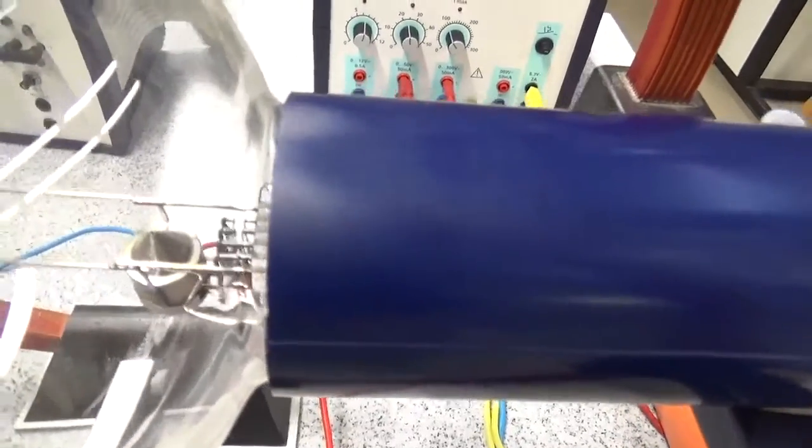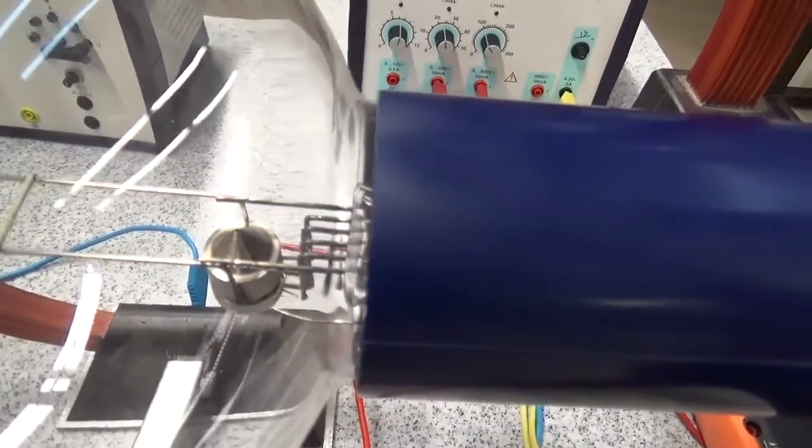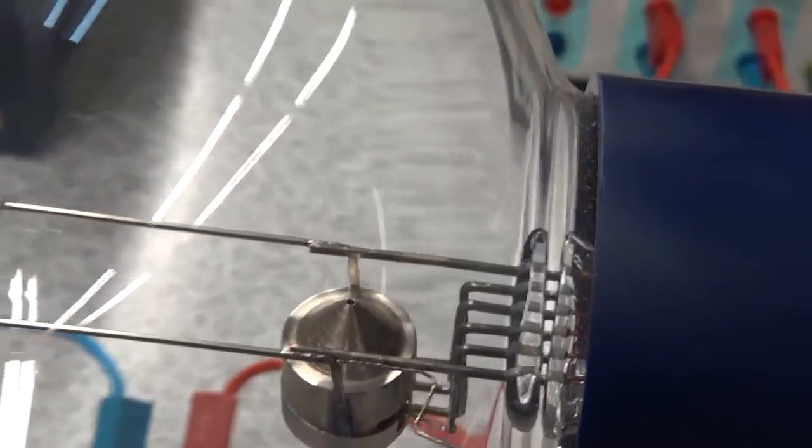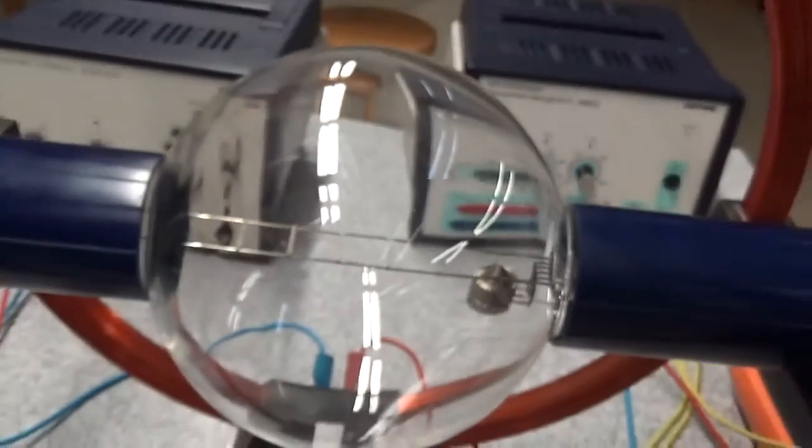Now if we have a look at the apex of that electron gun, we can clearly see that the apex is actually equipped with a very small hole. It is actually pierced right at the apex. Therefore that small hole is going to allow a fraction of that beam of electrons to pass through it and therefore to enter into that bulb region.